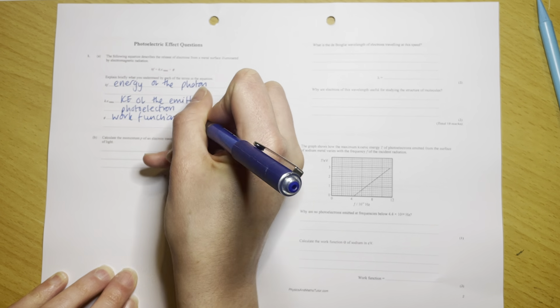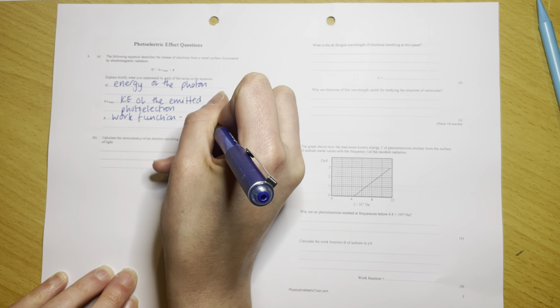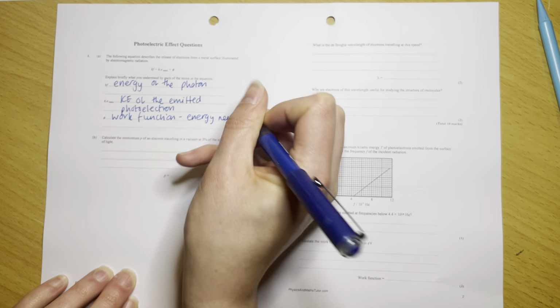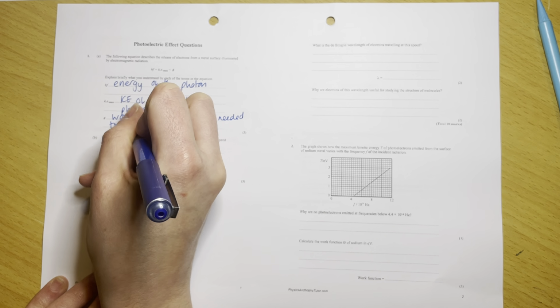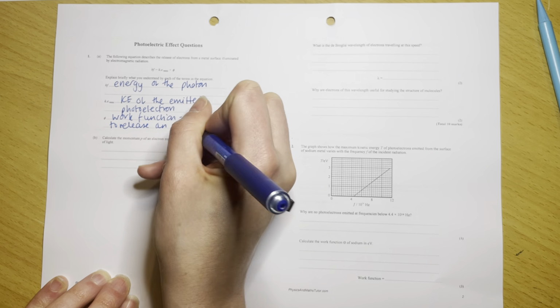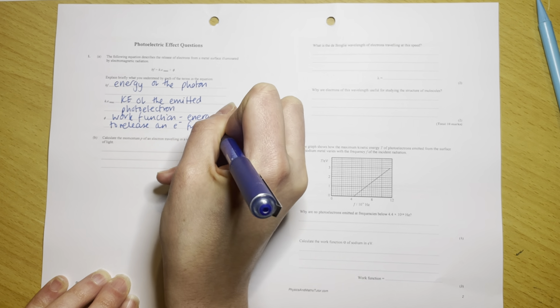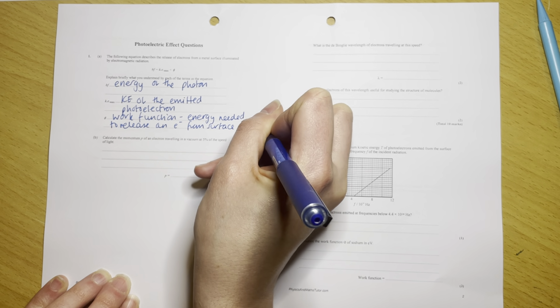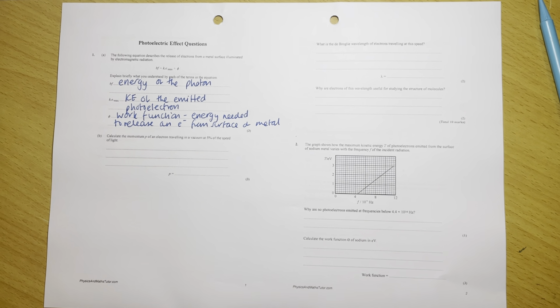And what is meant by that? It's the energy needed to release an electron from the surface of a metal. And hopefully you can read that.